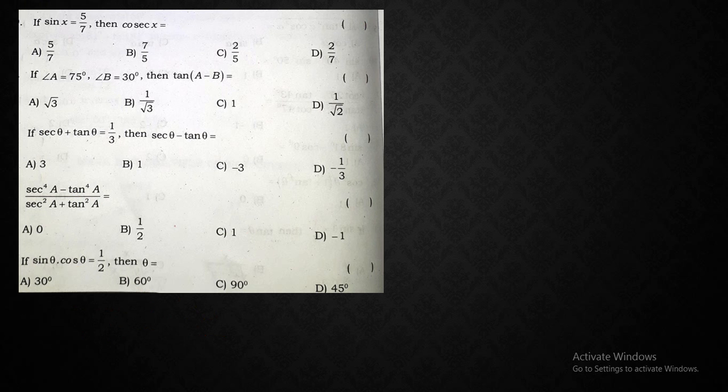Next, moving on to one more question. Sin x is equal to 5 by 7. Sin and cosecant are reciprocal to each other. Hence cosecant x is 7 by 5. Angle A is 75, angle B is 30. That means A minus B is 75 minus 30, which is 45 degrees. So tan 45 degrees. What is the value of tan 45? Tan 45 is 1. So option C.